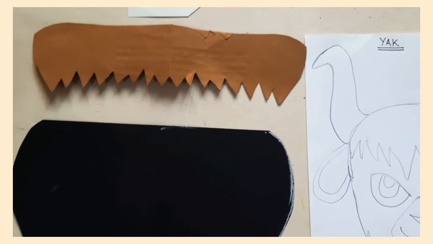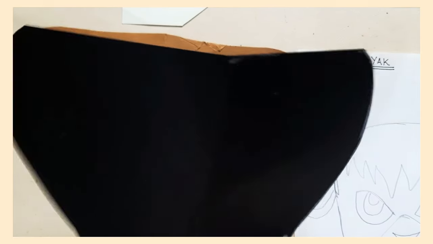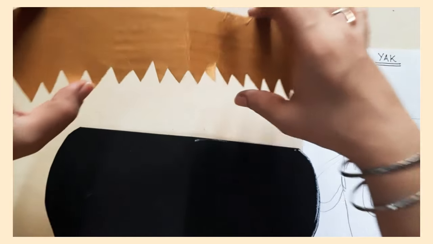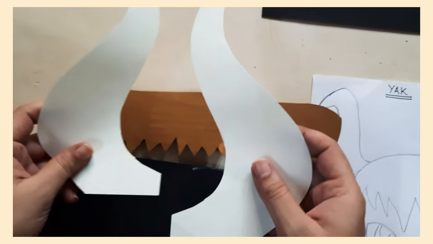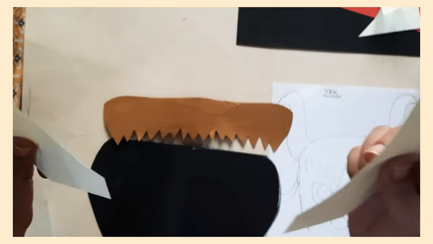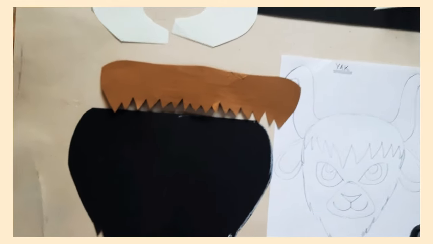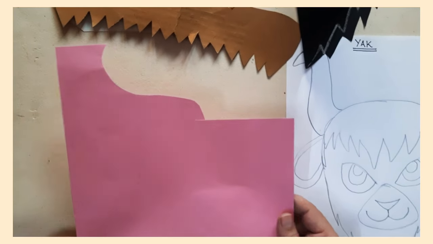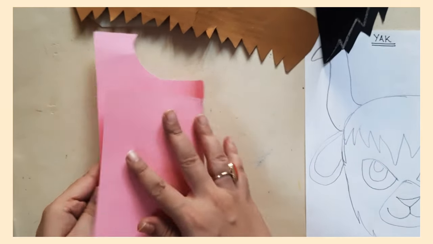Now you have the face ready. You have the hair ready. And you also have the horns ready with you. Fine. Now what is missing is the ear. Children, what I'll do, I'll take a pink paper. See, again I'm reusing paper. Again, fold it into half, and the shape of the ear is like an oval.